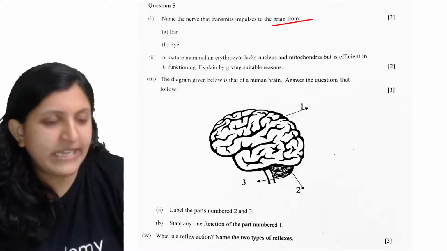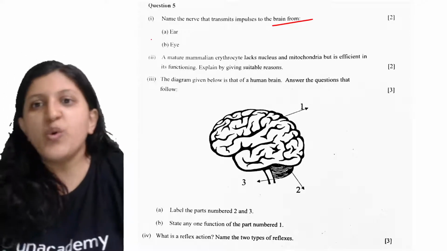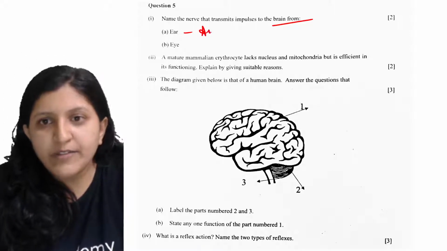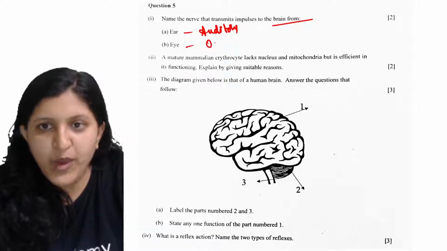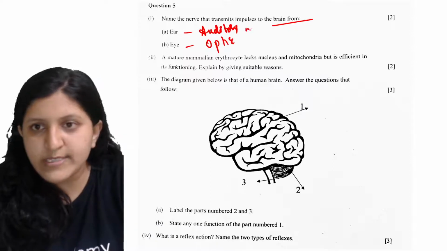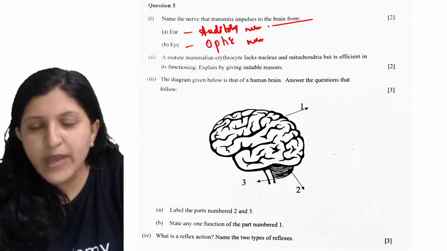Okay, so auditory nerve, yes, that's right. So for the ear it is the auditory nerve. Okay, and for the eye it is the optic nerve. So this one is the optic nerve. So this is the auditory nerve and this one is the optic nerve.